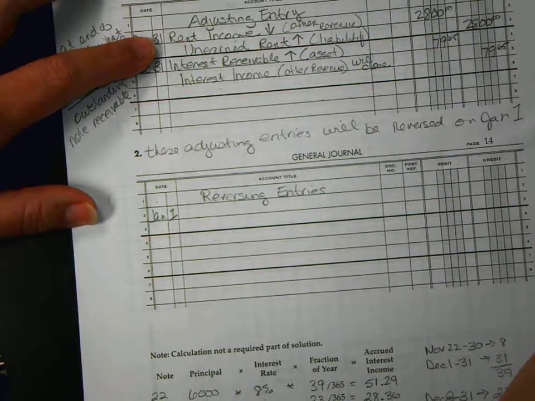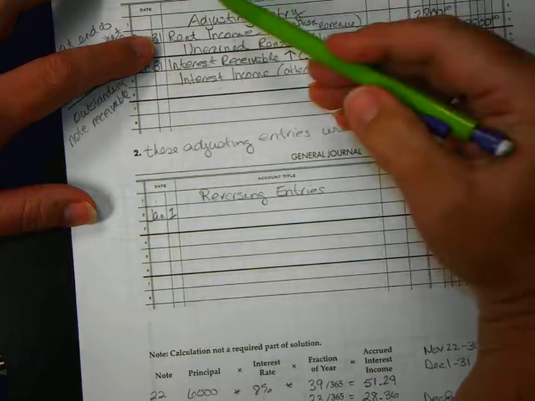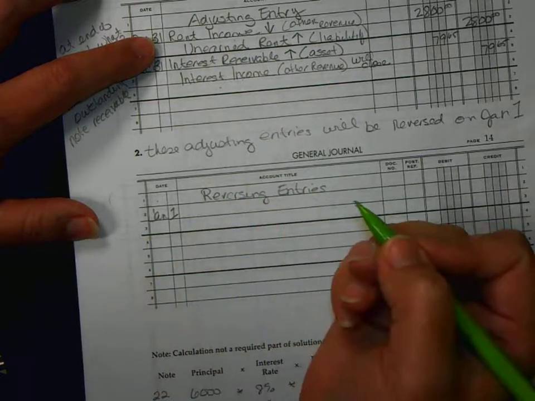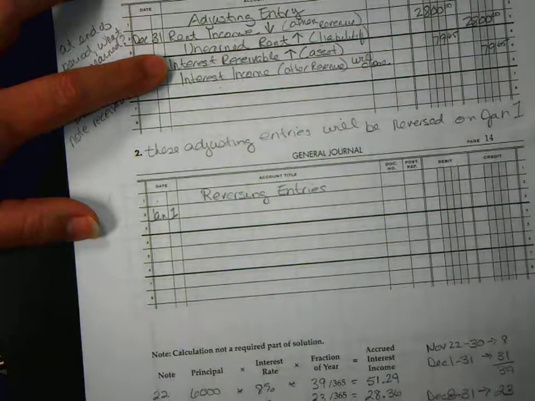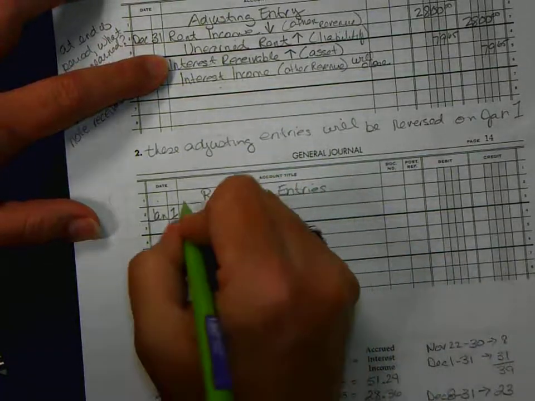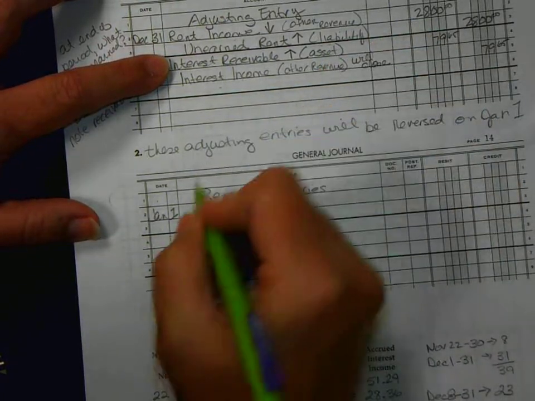And then unearned rent, once we get through January and February, and we're doing this again at the end of that year, it's not unearned anymore. So we need to make sure that that goes back to 0.